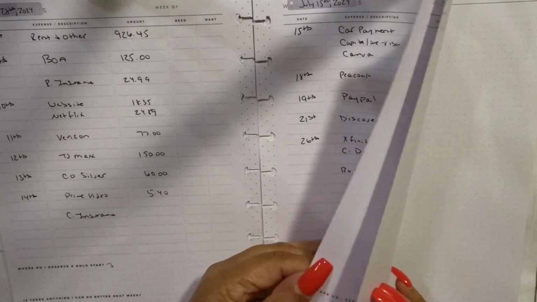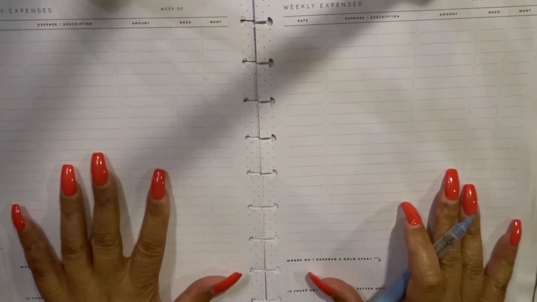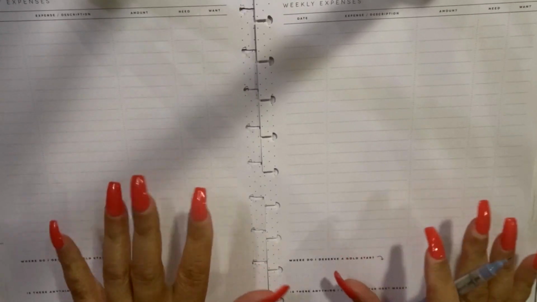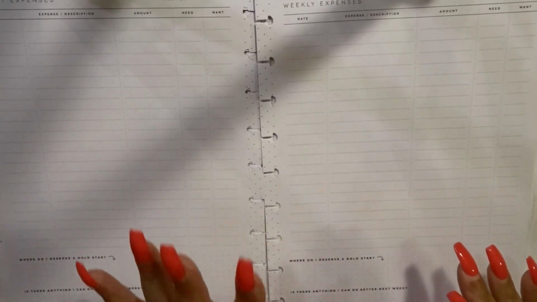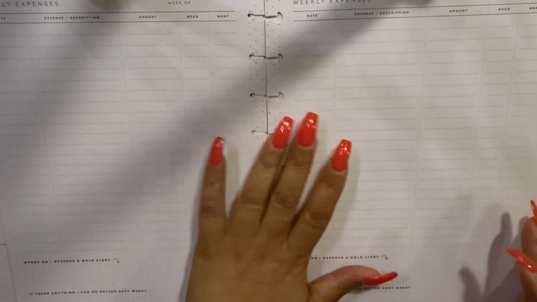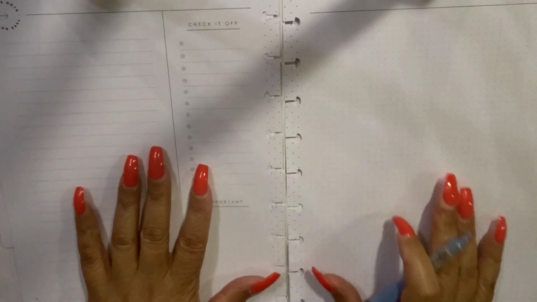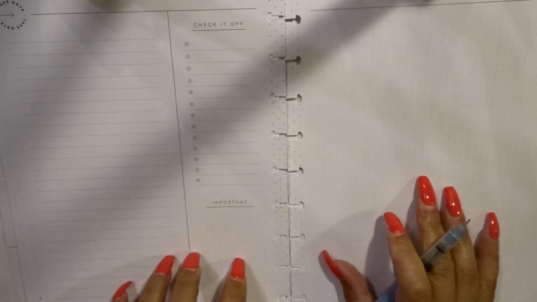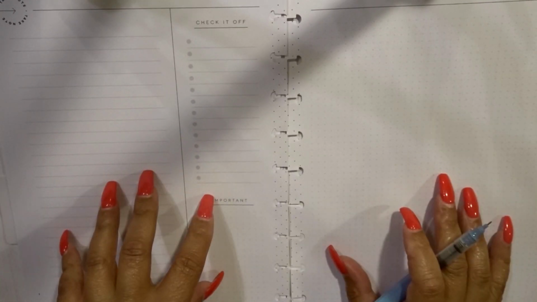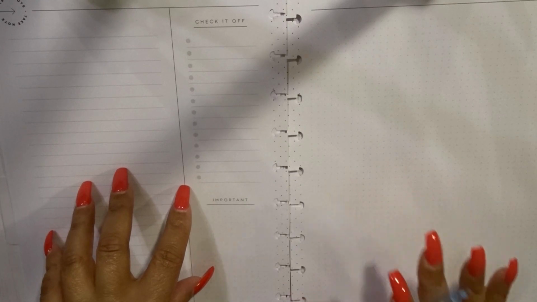And then the next two pages are weekly expenses, which I'm going to do my very, very best to keep up with for the month of July. And then off camera, I will set up my financial goals that I want to meet for July.